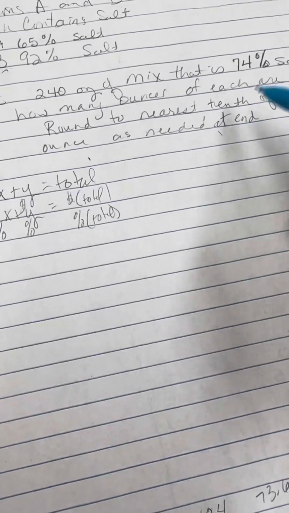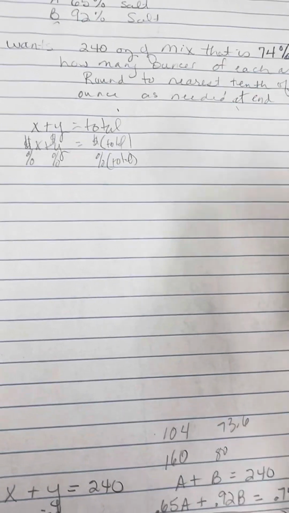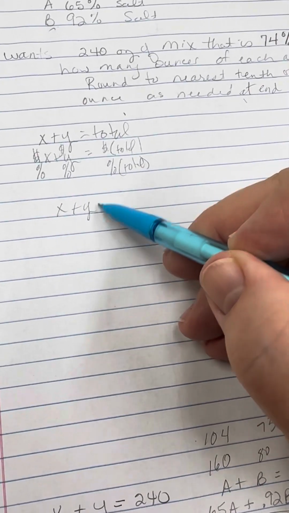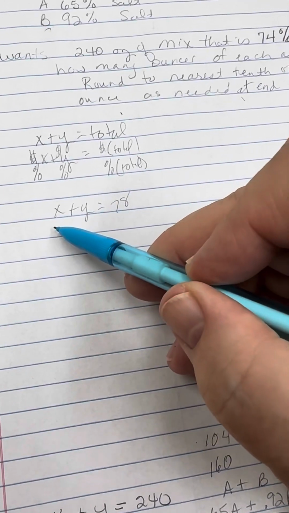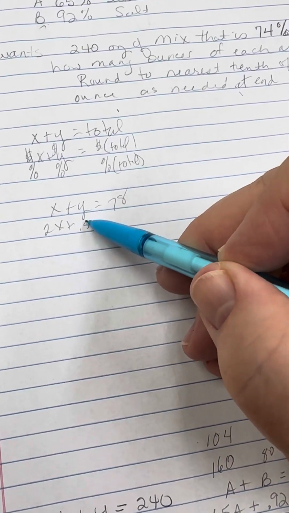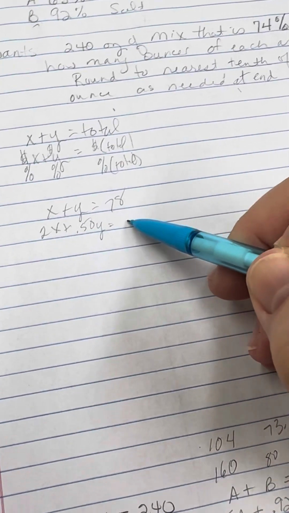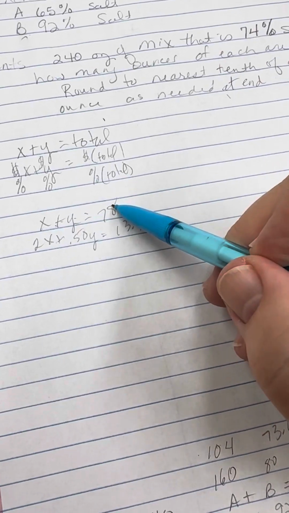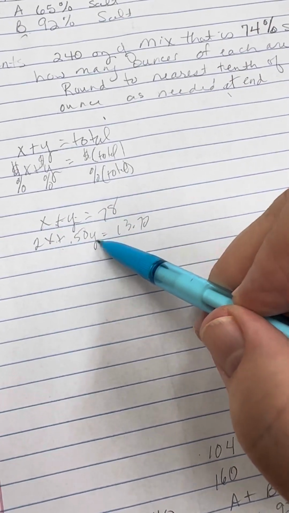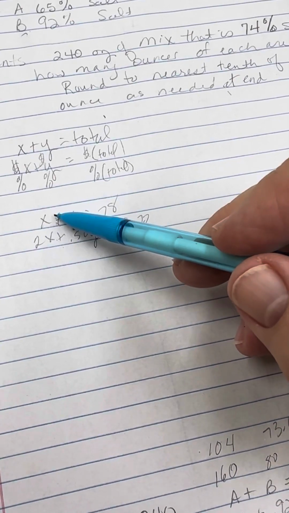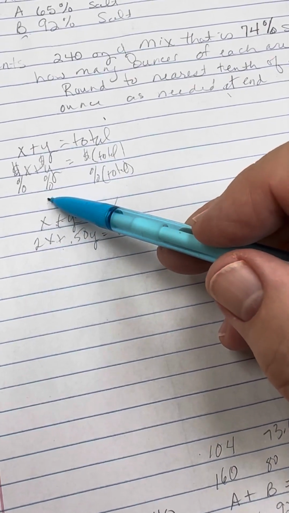If it was hot dogs and chips or whatever, you would have x plus y equals, we sold 78 of them, and then the hot dogs were $2 a piece, and the chips were 50 cents a piece, and we made $13.70, something like that, where you have x plus y equals a total, and then x plus y equals another total based on what the extra information is for the second equation.